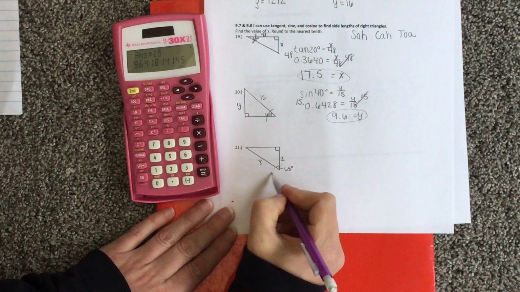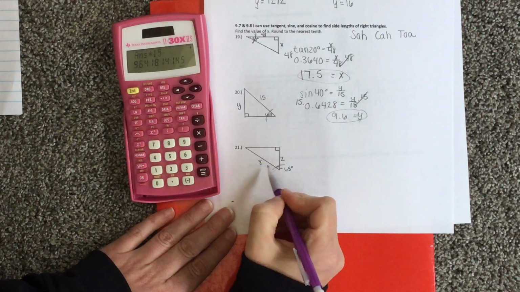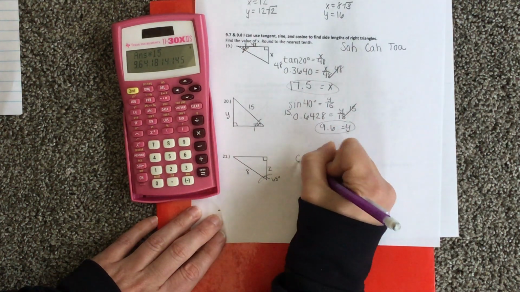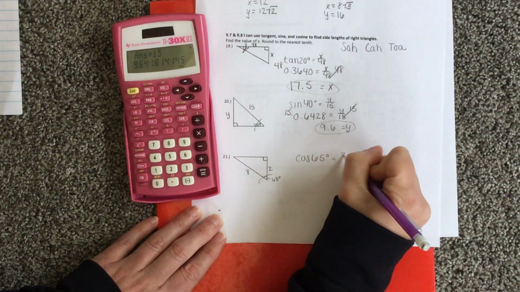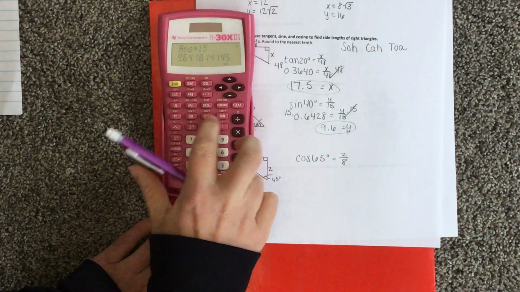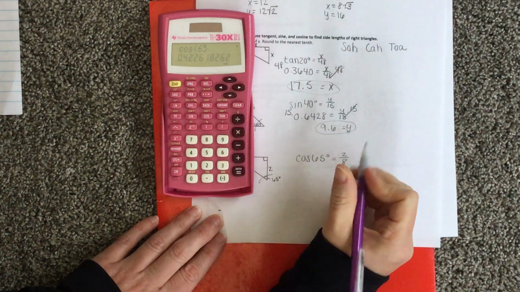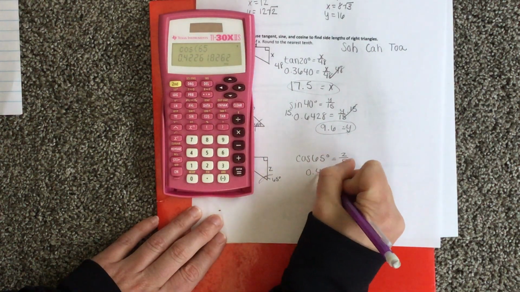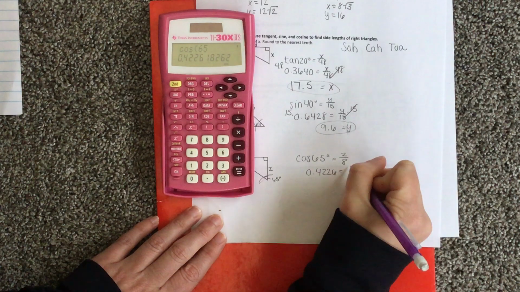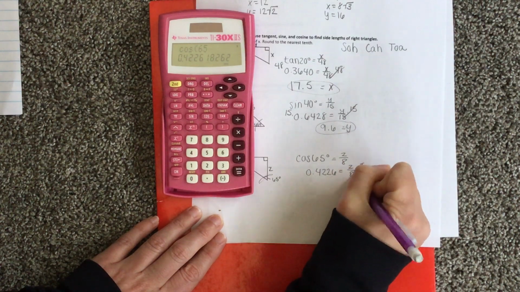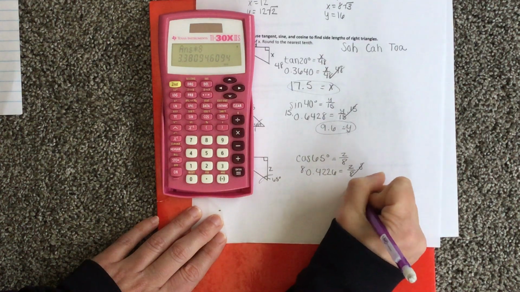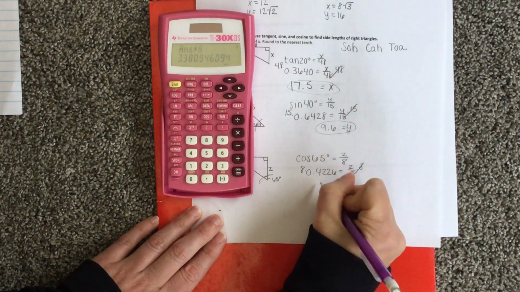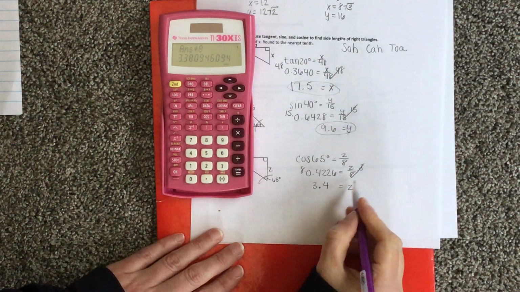Last problem. This time they give me adjacent hypotenuse, that's cosine. Adjacent hypotenuse. The cosine of 65, 0.4226 equals z over 8. Multiply both sides by 8. And round to the nearest tenth. 3.38 is 3.4.